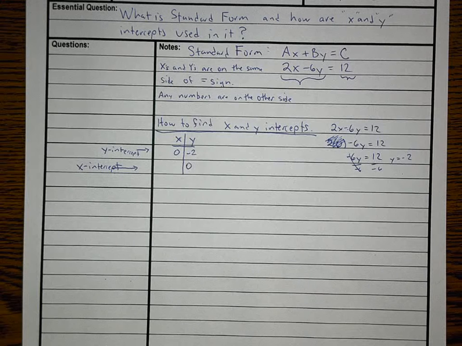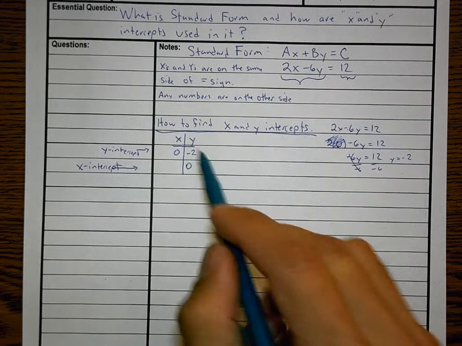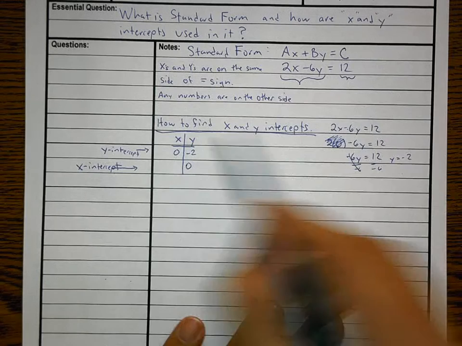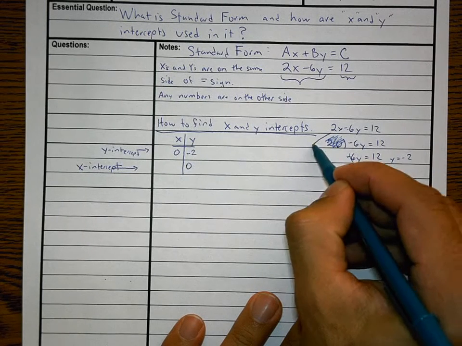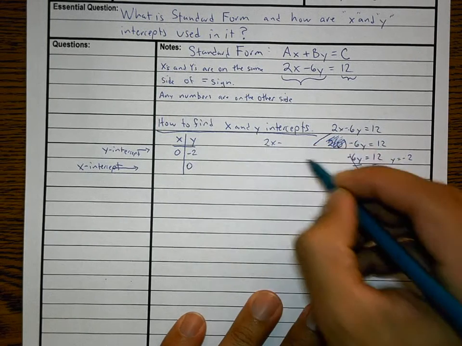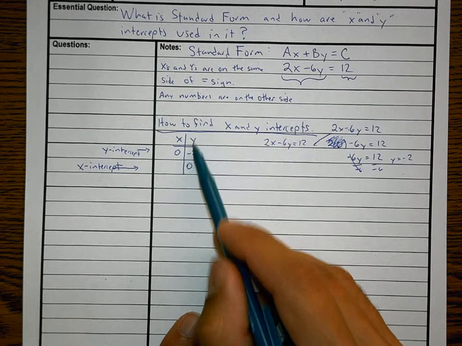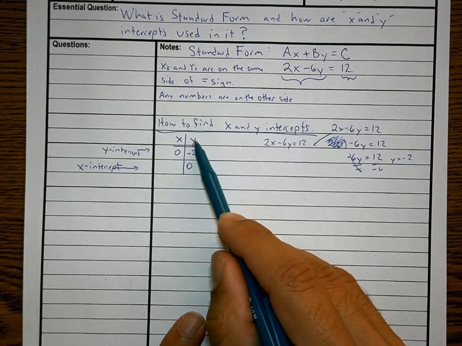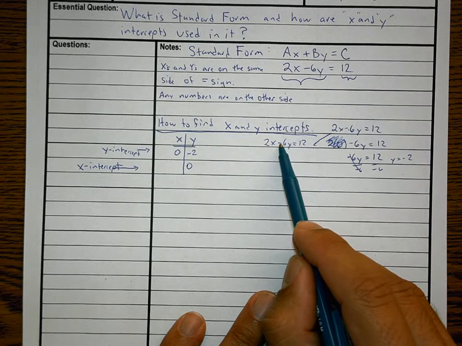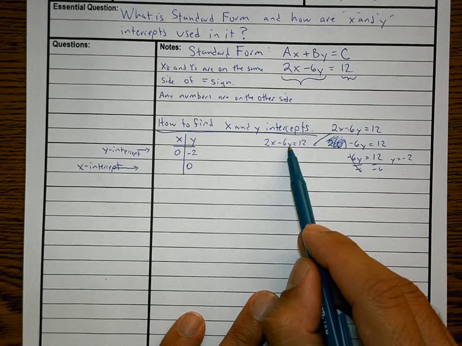If we found our y-intercept, we also have to find our x-intercept. And what we're going to do for that, we start over. We take our 2x minus 6y equals 12. And this time we're going to plug in 0 in for y. Do you want me to write out negative 6 times 0, or do you know what that's going to be?